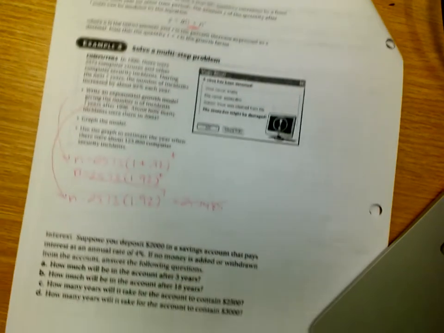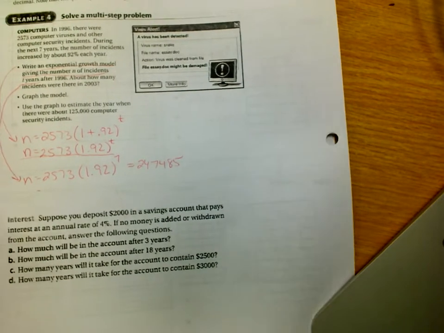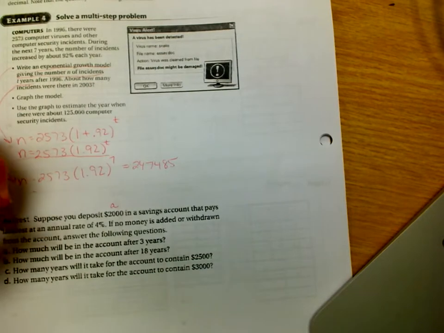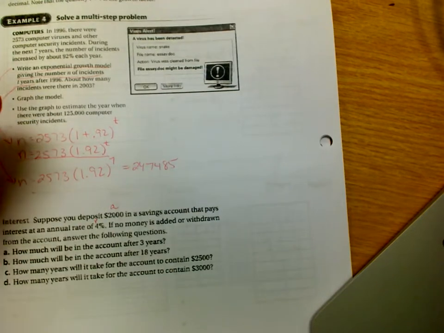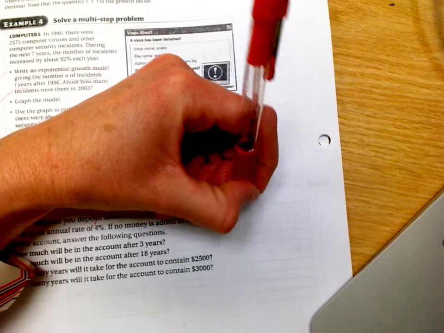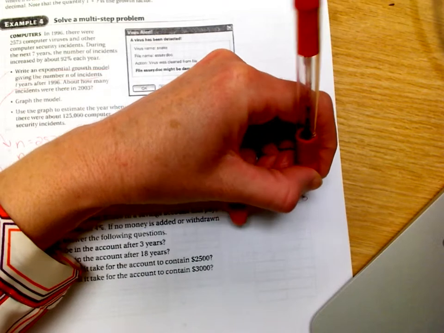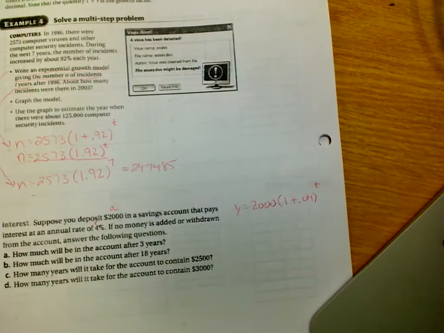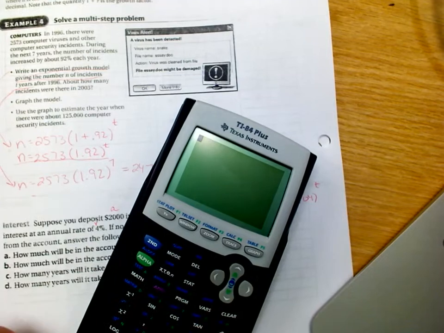If you look down here at this problem, it says suppose you deposit $2,000 in a savings account. There's your starting money. And it pays an interest rate of 4%. There's your R. It says if no money is added or withdrawn, answer the following questions. Well, let's first come up with a model. The amount of money in our account, we started with $2,000, and then we are increasing by 4% each year for a certain number of years. So there is our model. For part A, it says how much will be in the account after 3 years. Well, that tells you to put 3 in for the exponent.